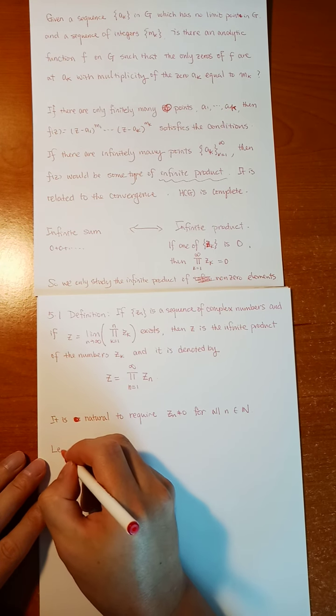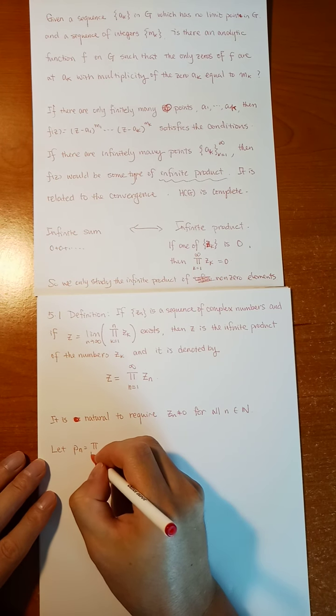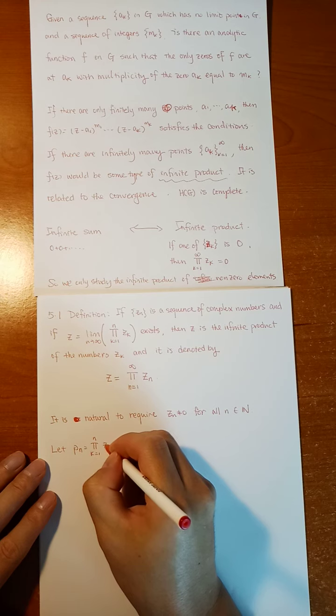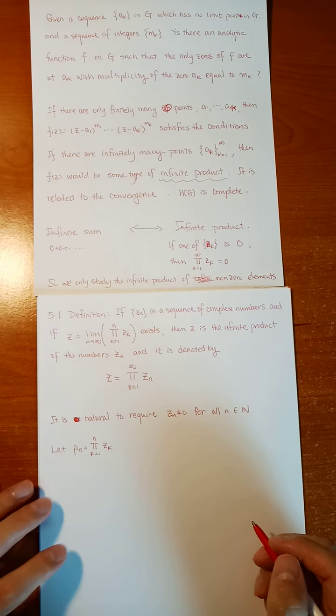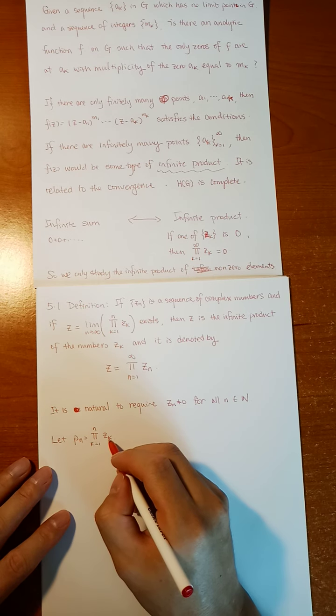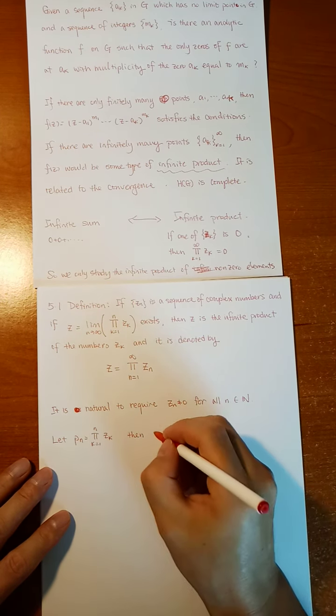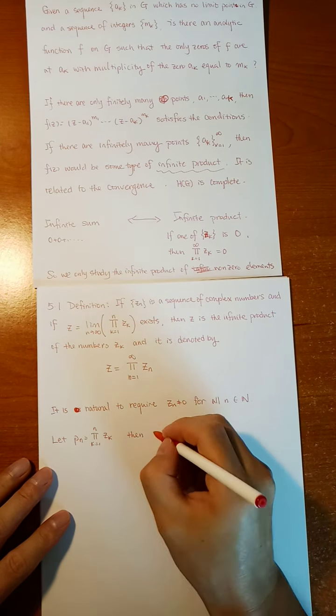Then if we call the partial product Pn the product of Zk, k from 1 to n, then first this Pn is never equal to 0.